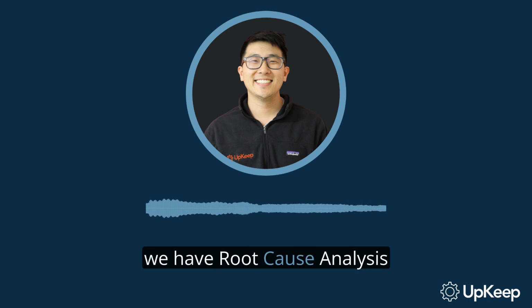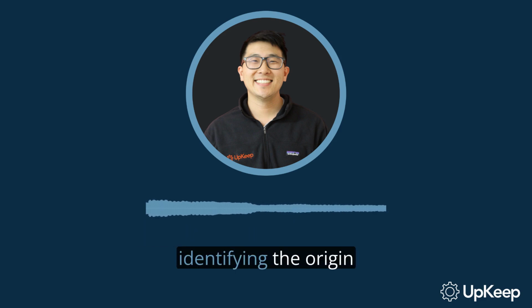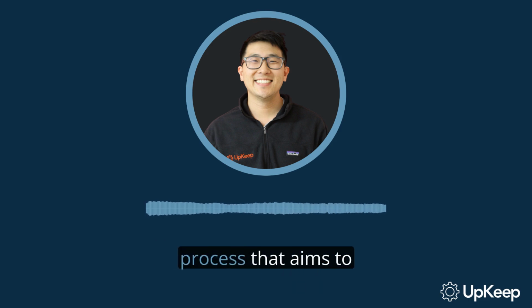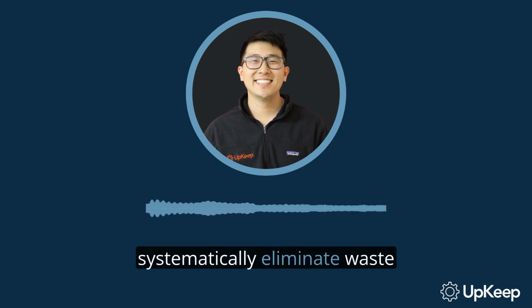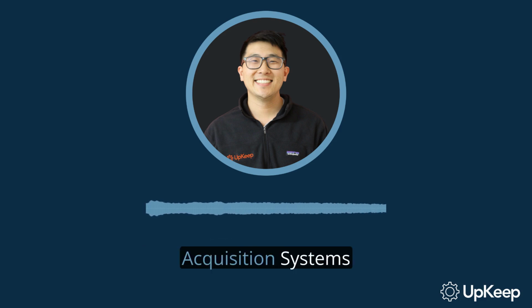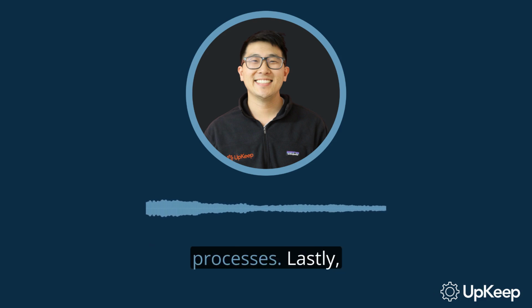Next, we have root cause analysis, or RCA. This is a systematic process of identifying the origin of an incident. Lean Six Sigma is another process that aims to systematically eliminate waste and reduce variation. Supervisory control and data acquisition systems, or SCADA systems, are computer systems used to monitor and control plant processes.